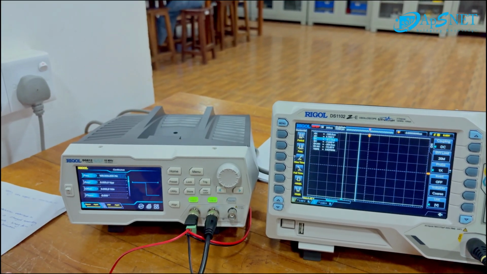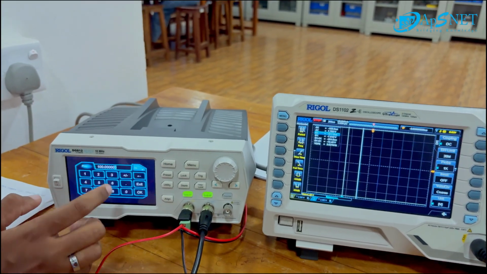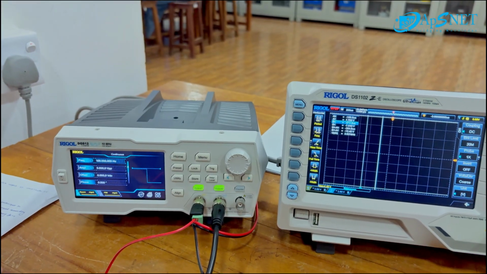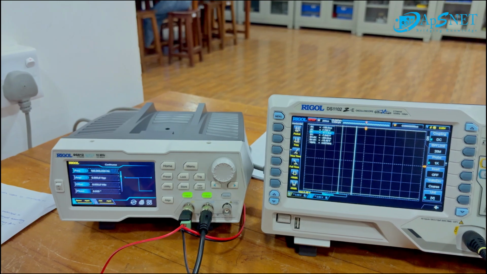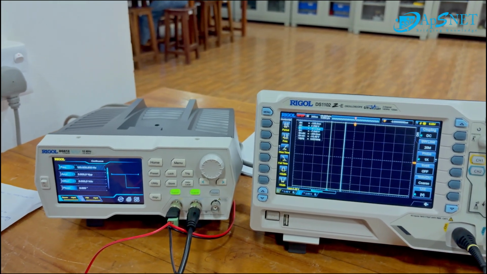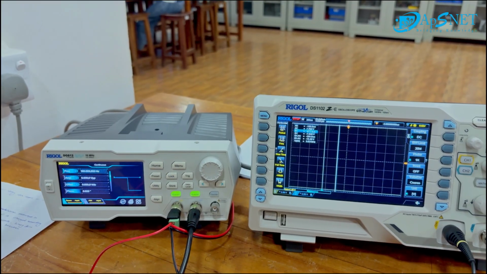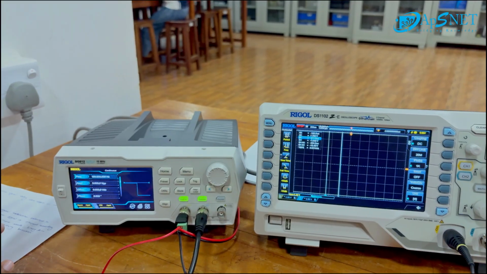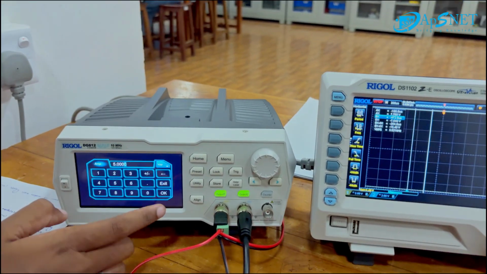For the square wave, we have to give 100 hertz of frequency because we are setting the carrier as 1 kilohertz. The message signal is much lower than that. So we are giving 100 hertz as the frequency and the amplitude as 5 volts.